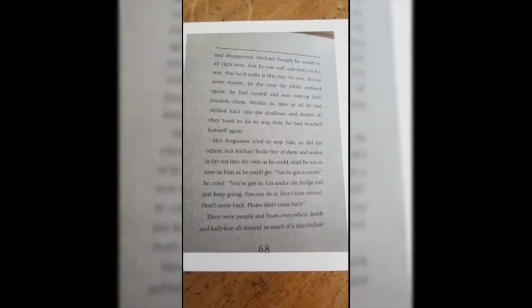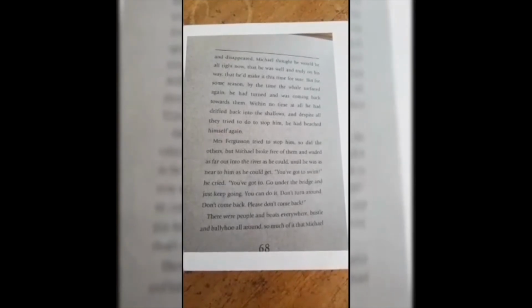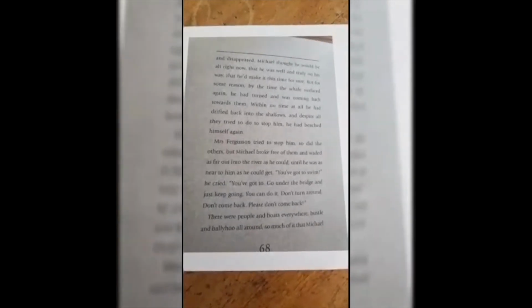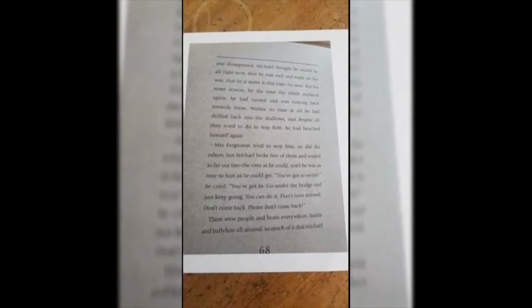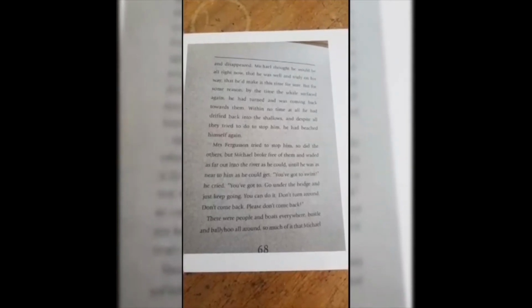But for some reason, by the time the whale surfaced again, he had turned and was coming back towards them. Within no time at all, he had drifted back into the shallows, and despite all they had tried to do to stop him, he had beached himself again. Mrs. Ferguson tried to stop him, so did the others, but Michael broke free of them and waded out as far as he could into the river, until he was as near to them as he could get.